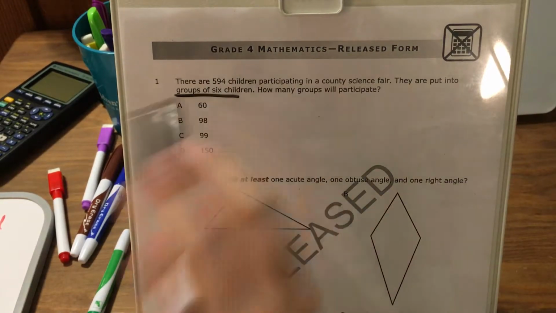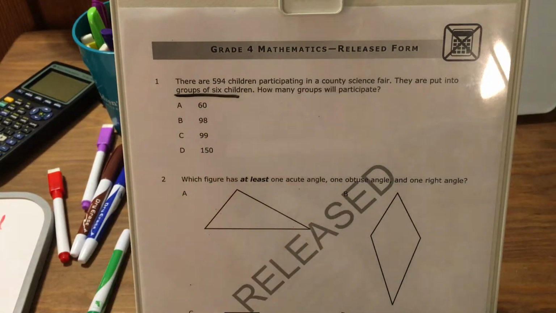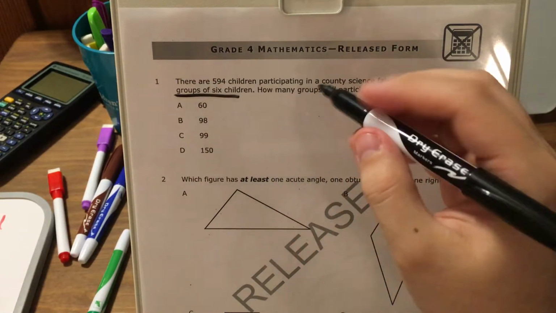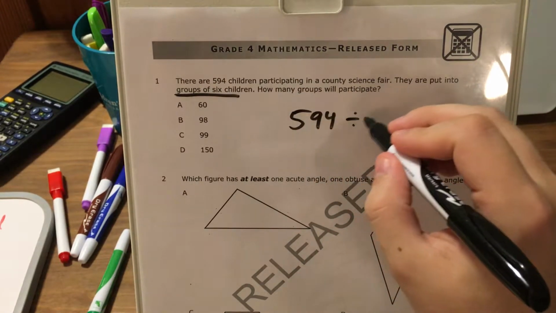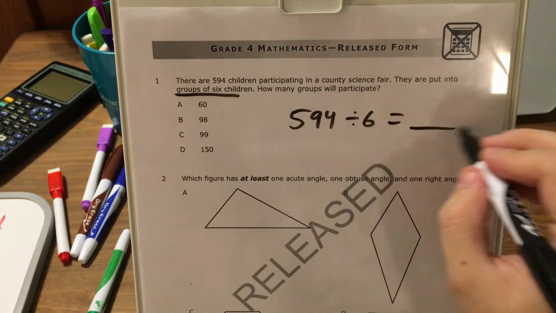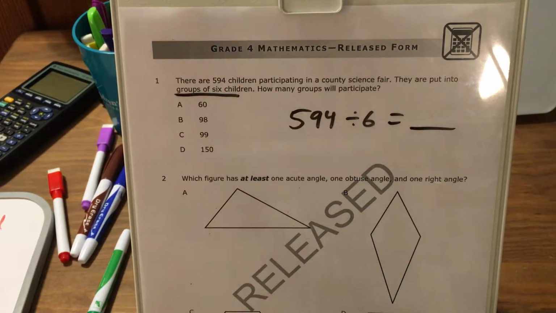So with that, if they're put into groups of 6 children and there's 594 children total, then what that tells me is that 594 divided by 6 is going to equal our answer of how many groups are going to participate.